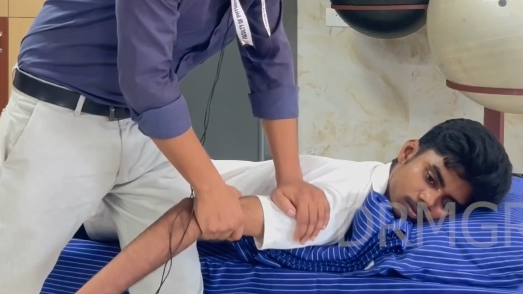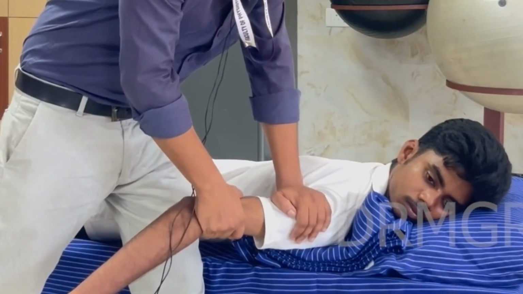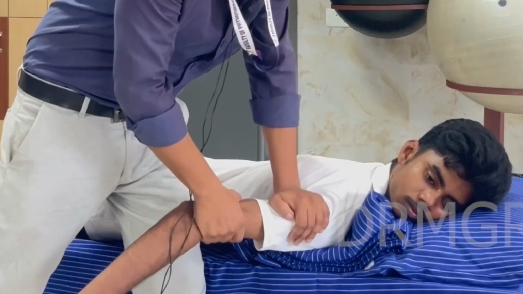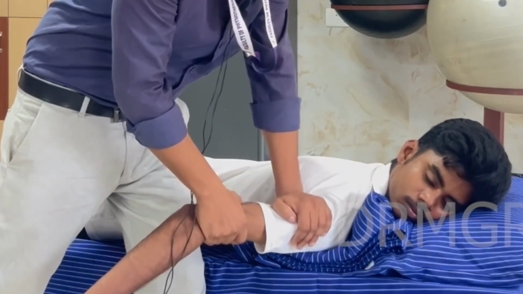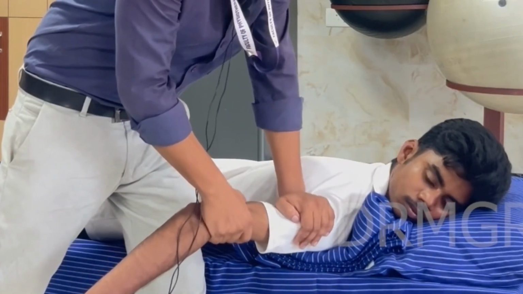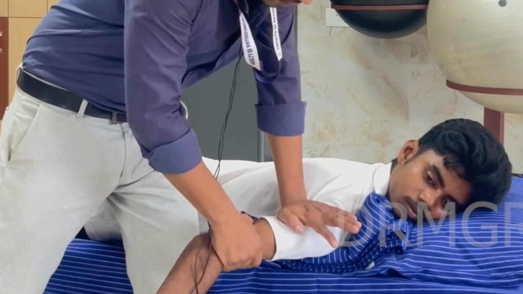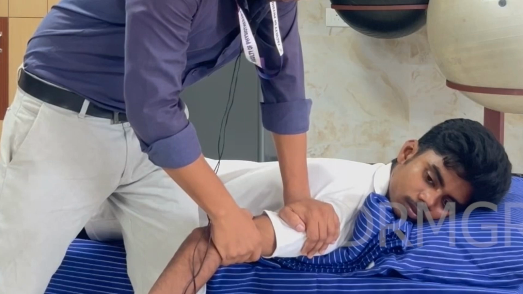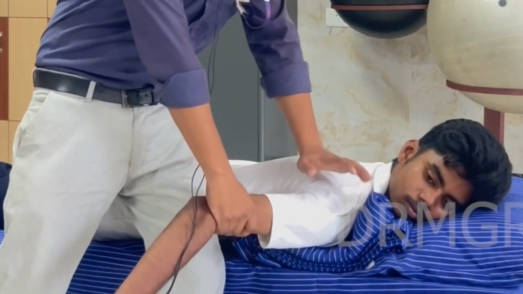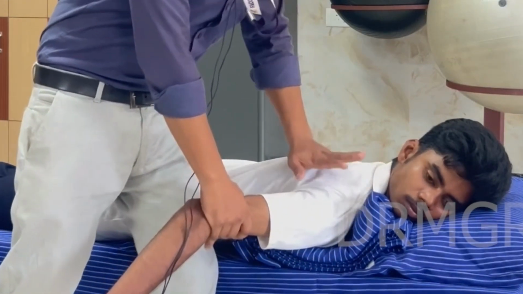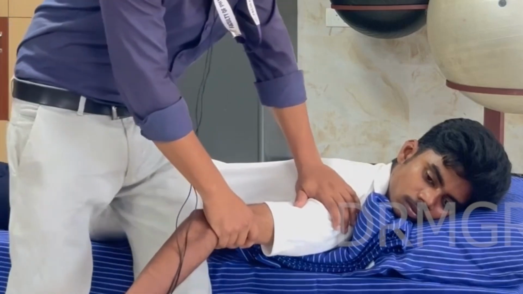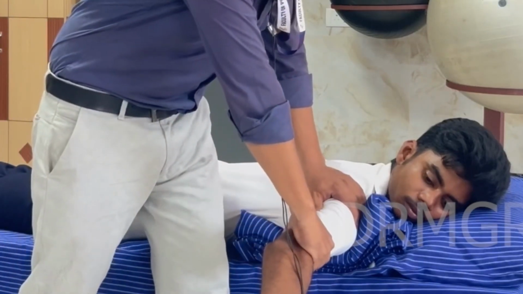Grade 2, I give 2 to 3 oscillations per second. Grade 5, at the end of the restriction level, I give a high velocity thrust. It will be helpful to improve the range of motion. I can use the same gliding at 90 degrees of shoulder abduction.